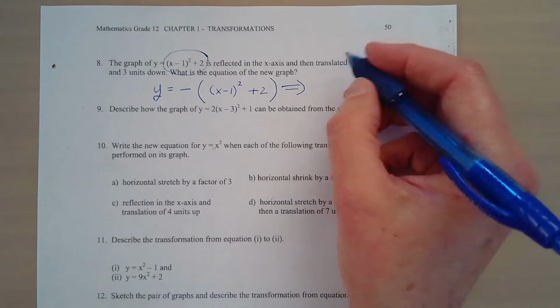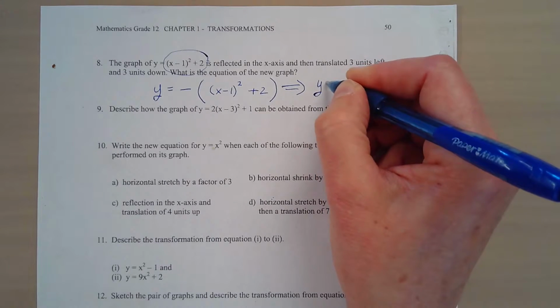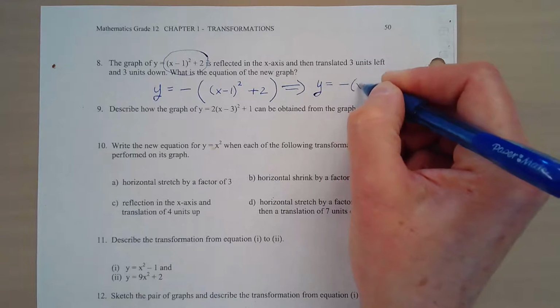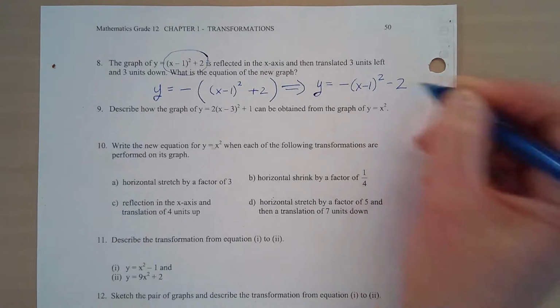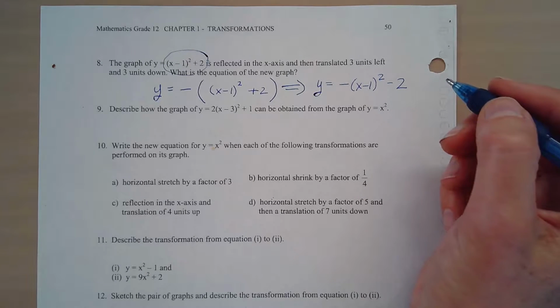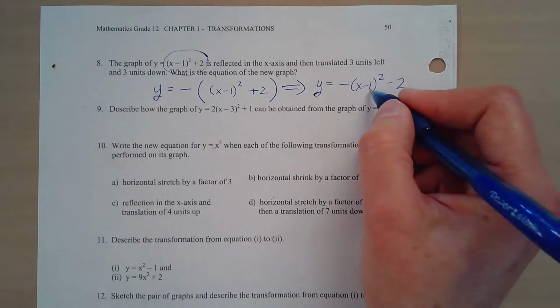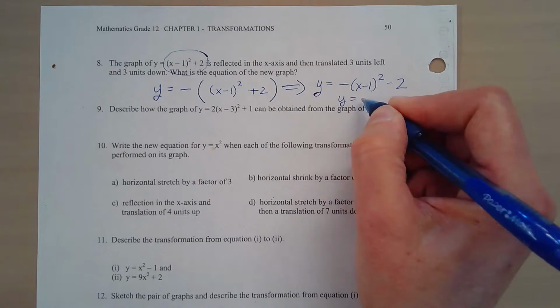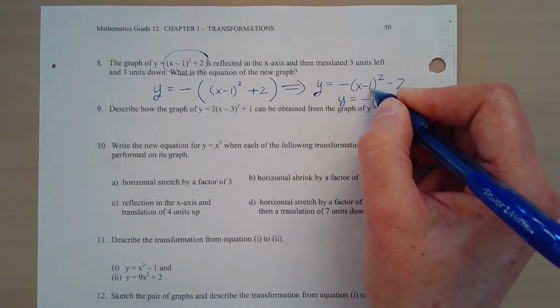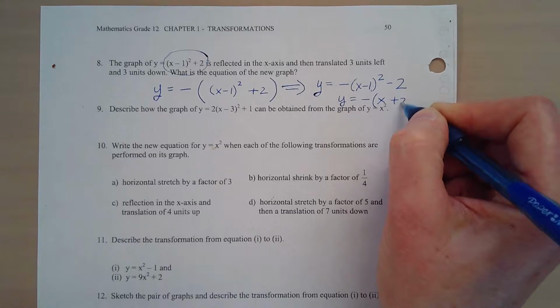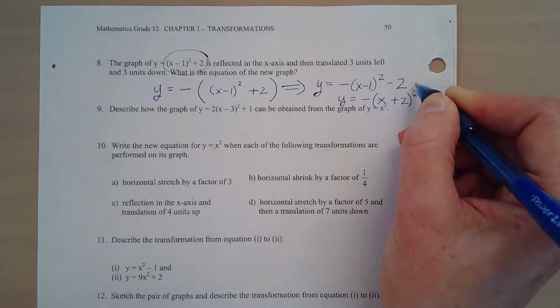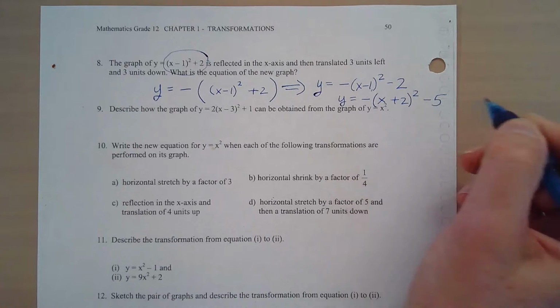I'll do the translating left because I'm going to do my reflection first, right? Y equals minus (x minus 1) all squared minus 2. So I'd reflect it first, and then translate 3 left and 3 down. Okay, 3 units to the left, y equals minus. If it was at negative 1, 3 units to the left, it's going to be minus (x plus 2), agreed? And then 3 down, it's sitting at negative 2, so I think it would be negative 5.